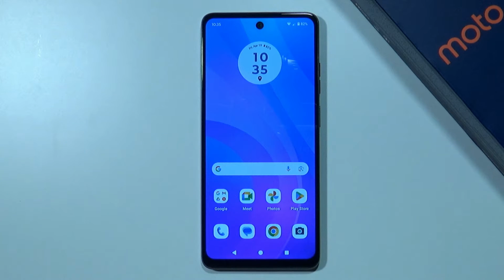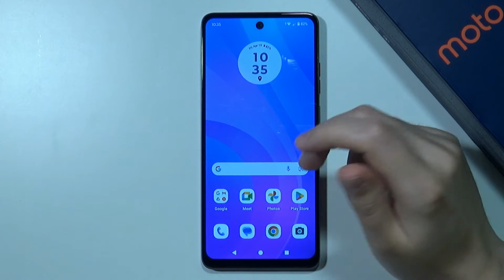Hello, in this video I'm gonna show you how you can get live wallpapers on Motorola Moto G04 and G04s. In order to get live wallpapers, we can use, for instance, TikTok and the TikTok wallpapers plugin as a way to get these live wallpapers.